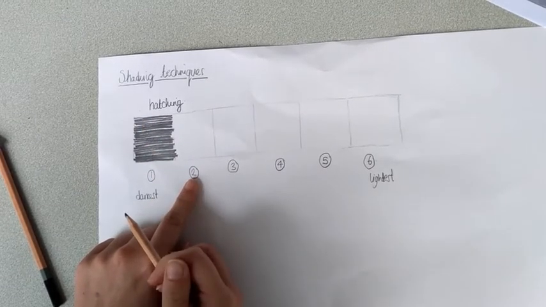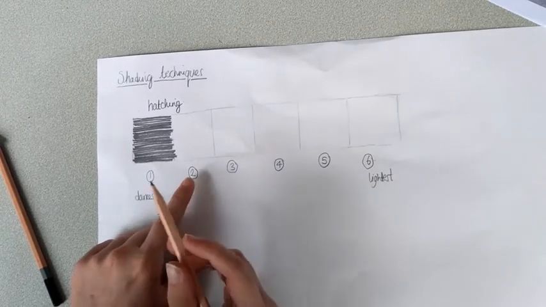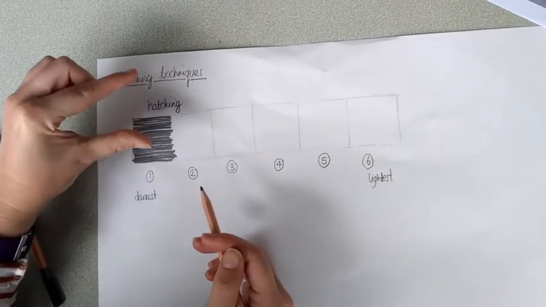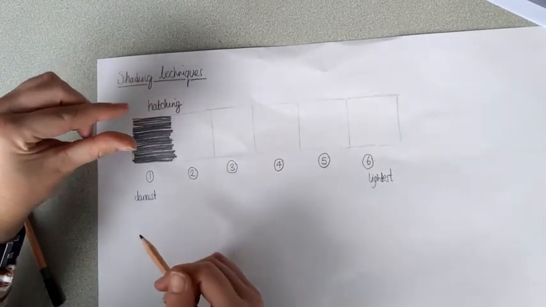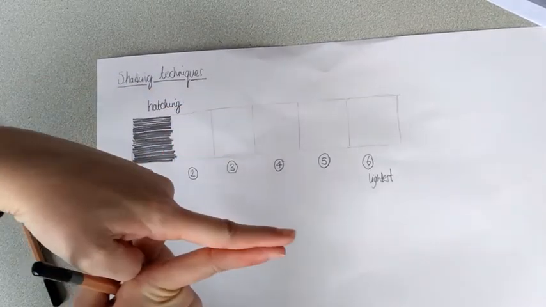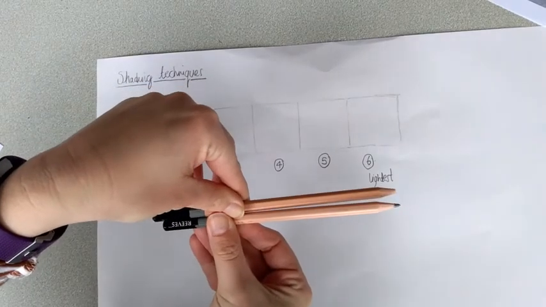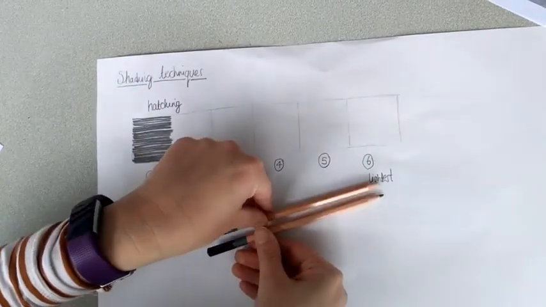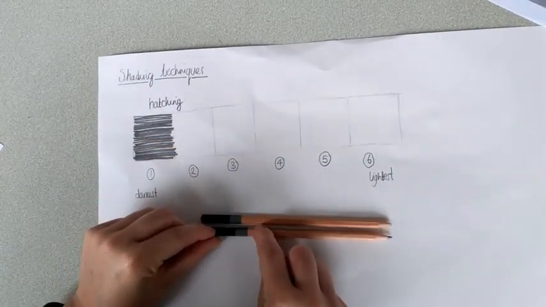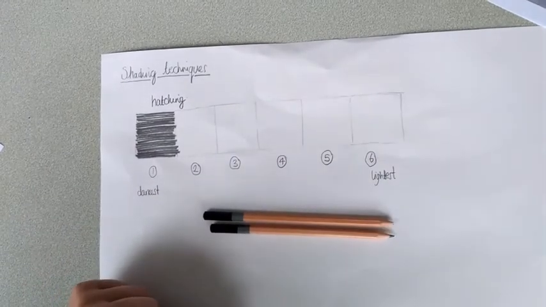So we are going to use our repeated lines, but our lines are going to be a bit further apart. So in number 1, our lines were, I should demonstrate this with 2 pencils, touching each other, like so. And in number 2, there is a tiny gap in between them.